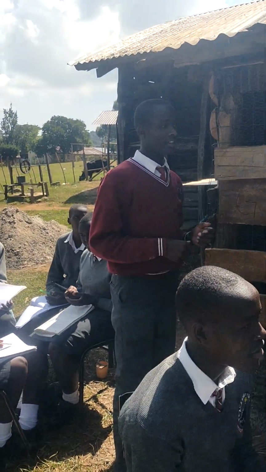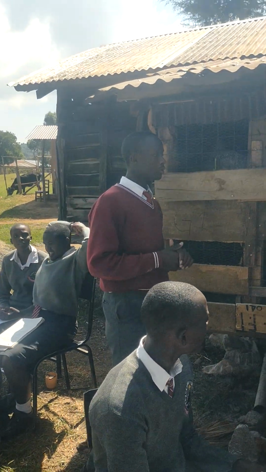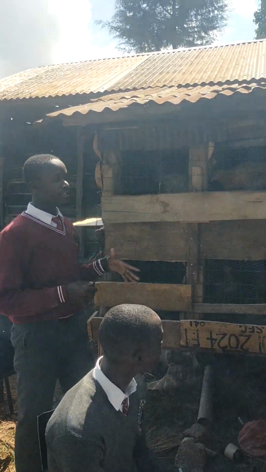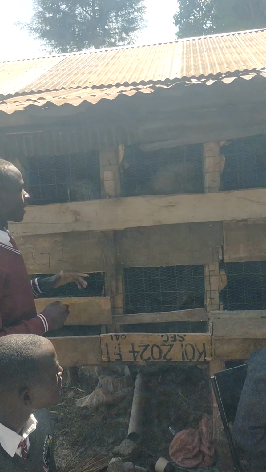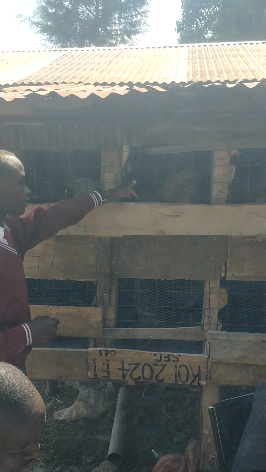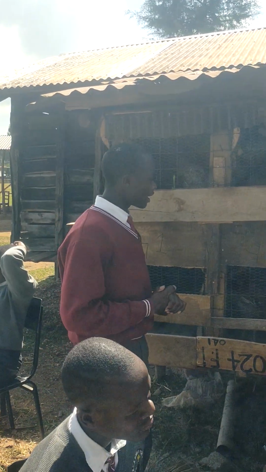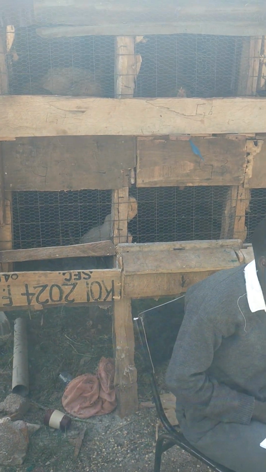In poultry we have pure breeds, and in pure breeds we have the light breeds and the heavy breeds. For our case, we rear the heavy breed, that is the Rhode Island, which is red in color, and the light Sussex, which are white in color.